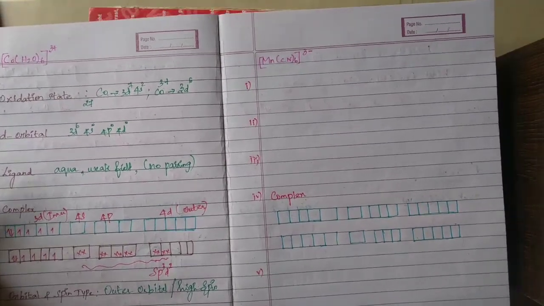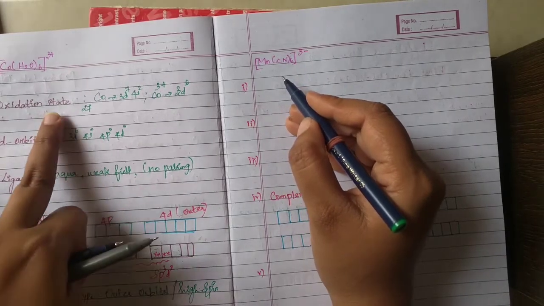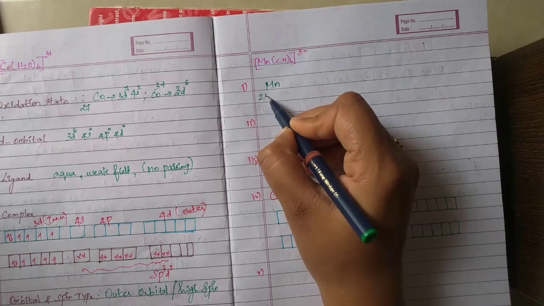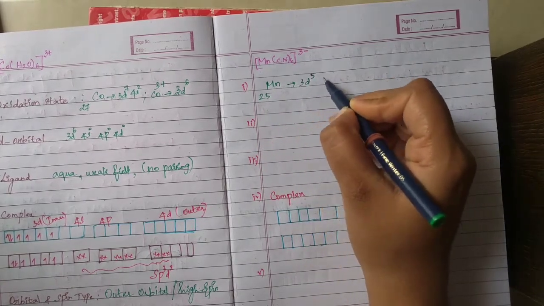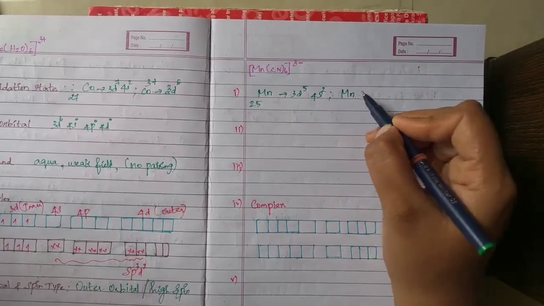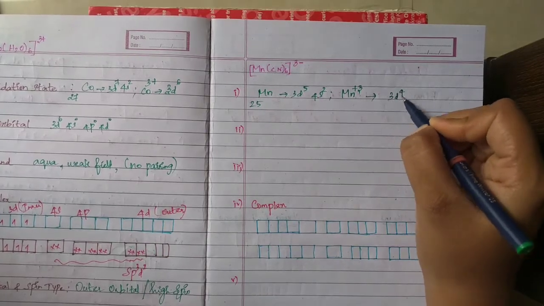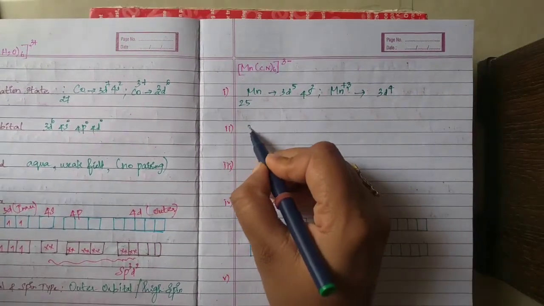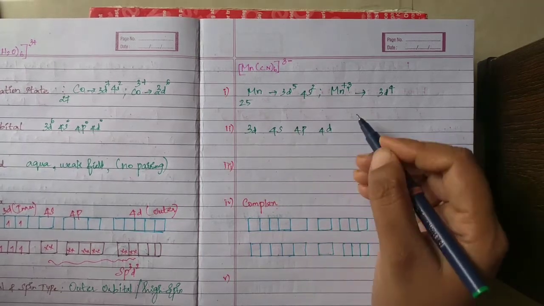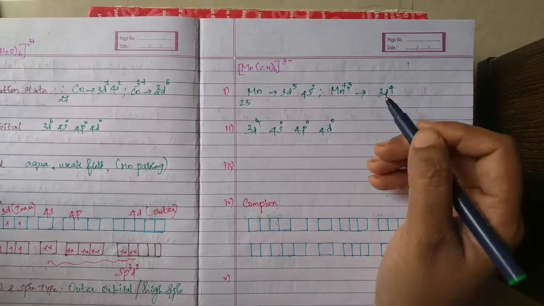Next complex. See, as it is. First here see students, oxidation state. First point what? Oxidation state. So Mn, manganese is 25. So 3d5, 4s2. But here in this complex, the oxidation state of manganese is plus 3. So it is 3d4. Next, orbital splitting. 3d, 4s, 4p, 4d. Here 4 electrons, here everything 0.